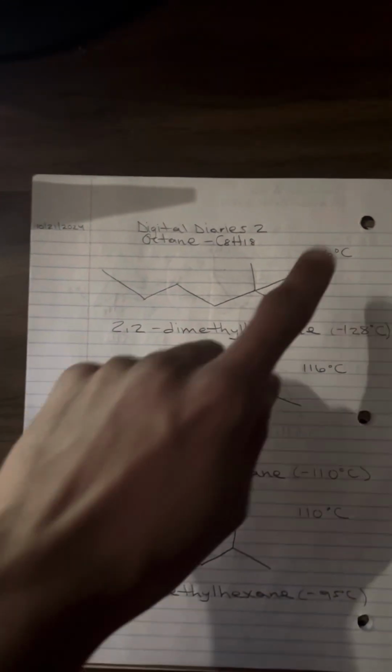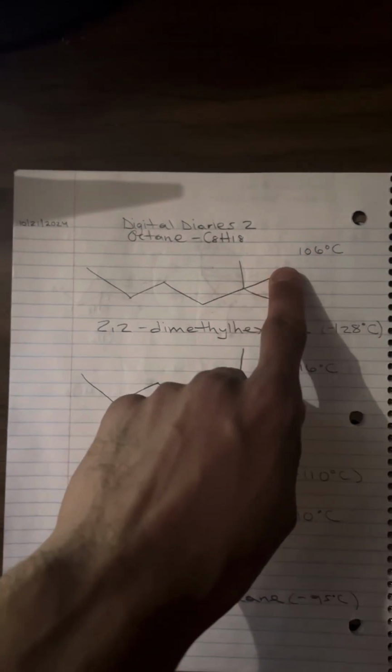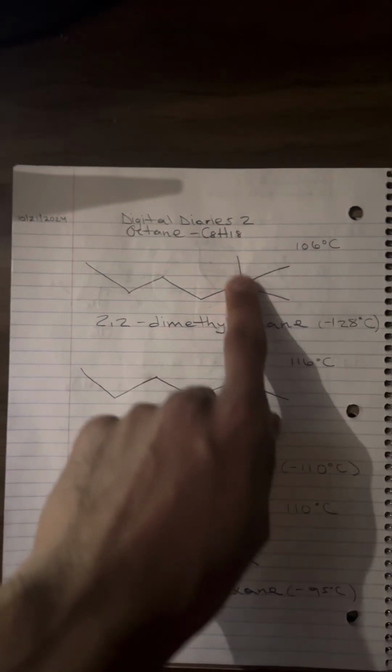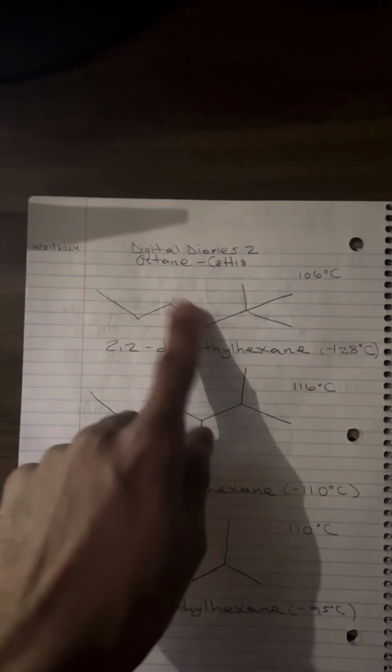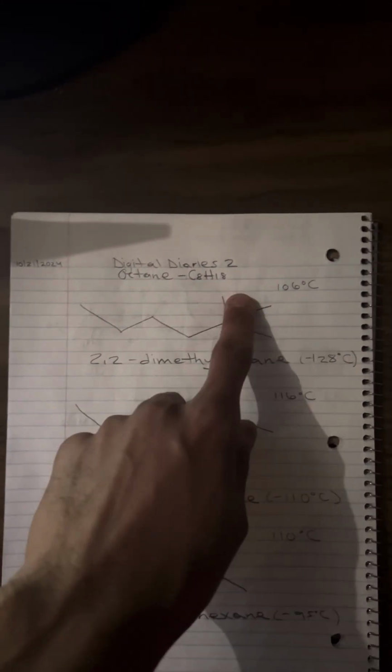In 2,2-dimethylhexane, there is a secondary carbon that you can see here, 1, 2, and 3. So this is 3, so this is a tertiary carbon. The tertiary carbon is here. So this one has 2 secondary carbons and a tertiary carbon here.